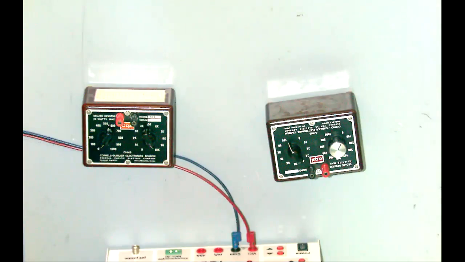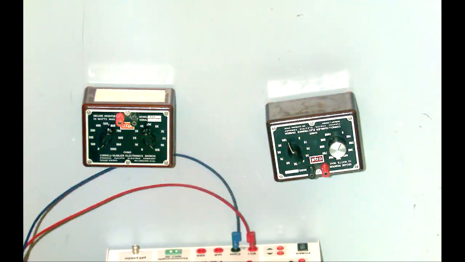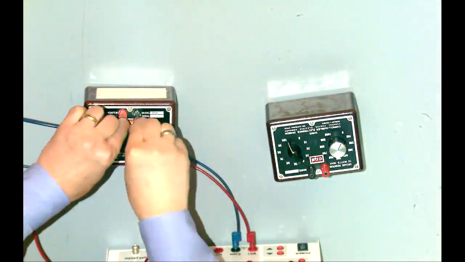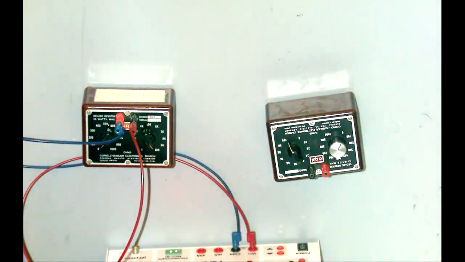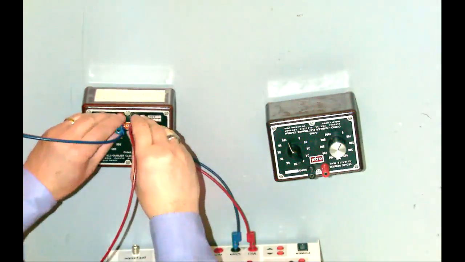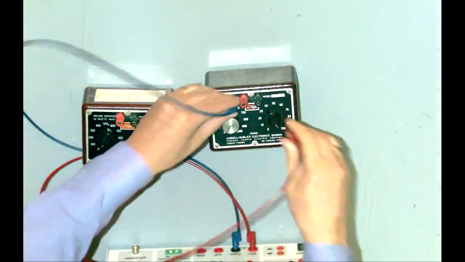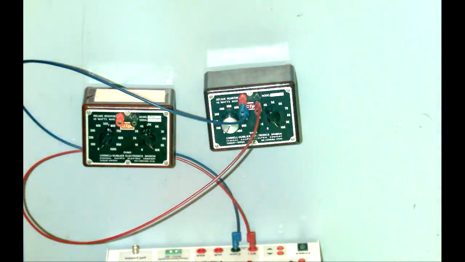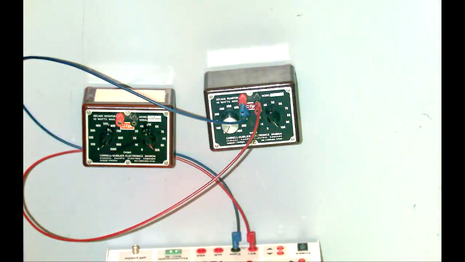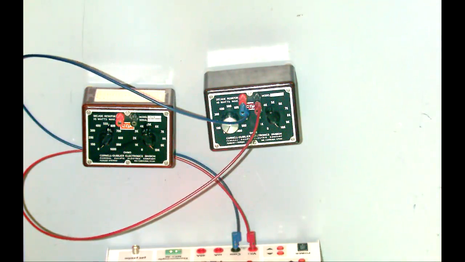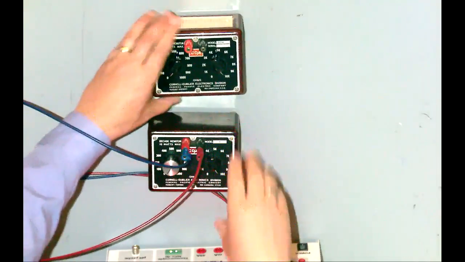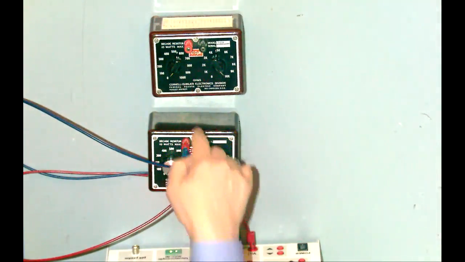So how do I do it? Well, I just have to connect the wires to the resistor. 10 kilo ohms. 10 kilo ohms. Now, what do we expect to see if I connect these two in parallel?